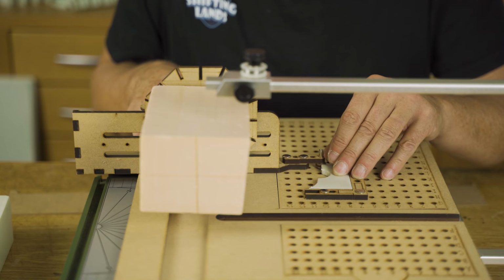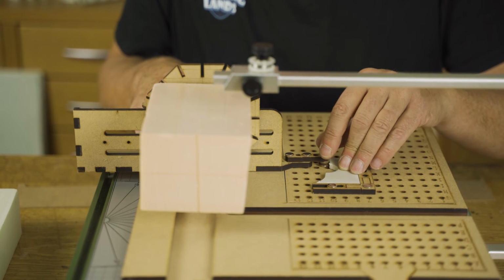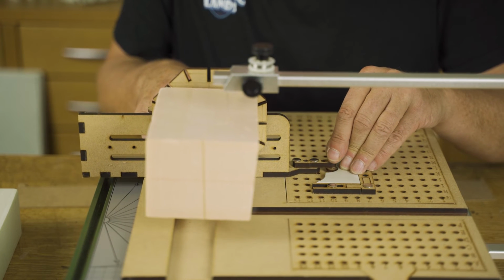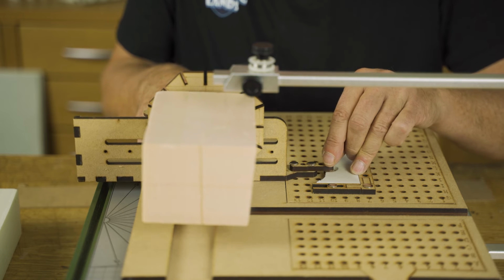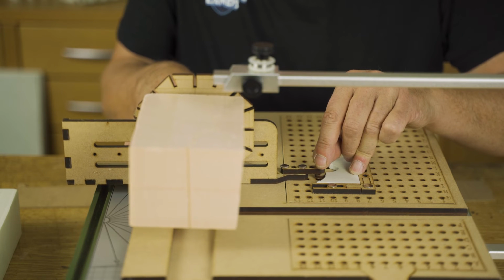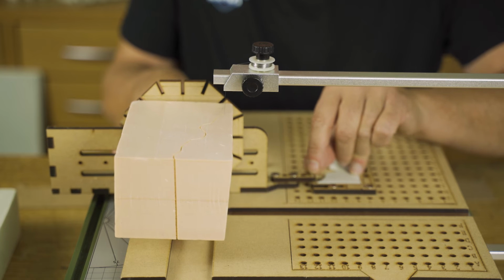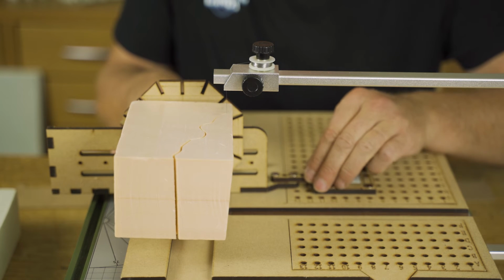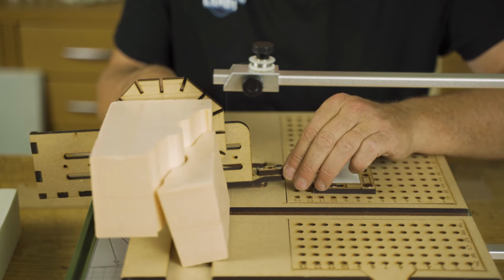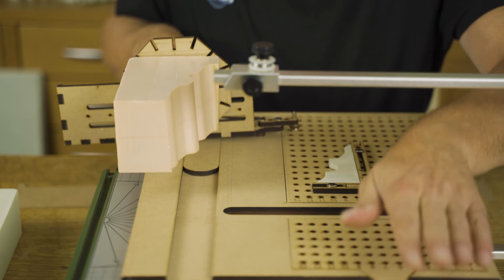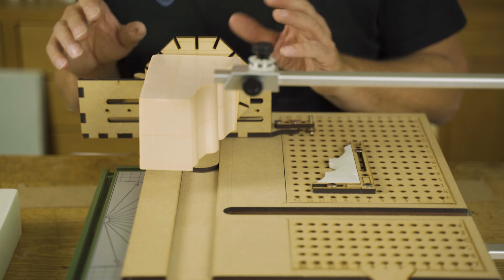So when I cut, I have one end on the fence and I have one end, my left hand, on this tracer. Okay. It's a very strange shape.